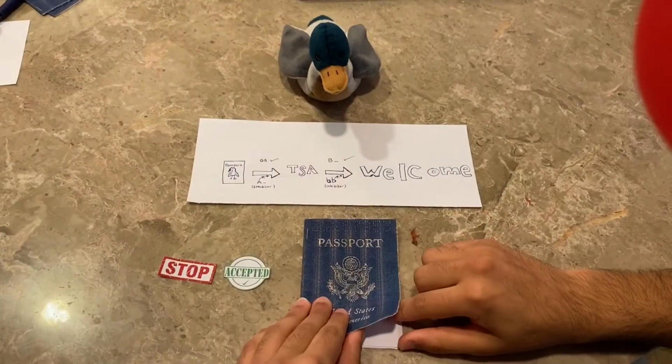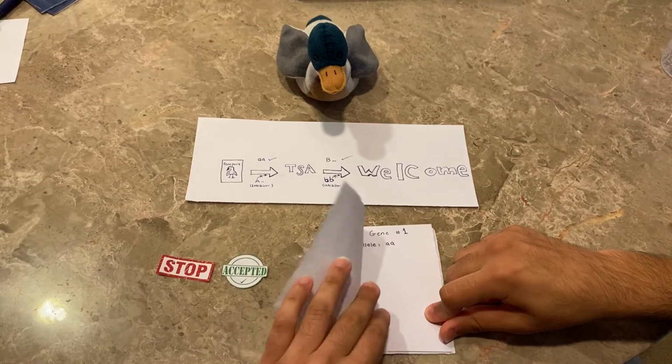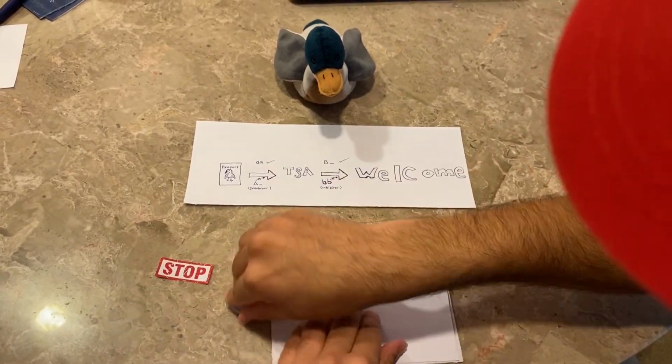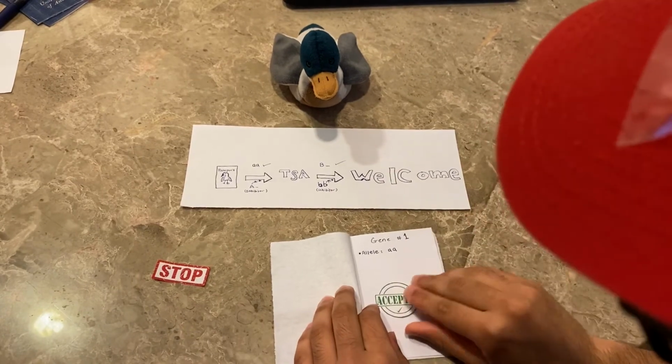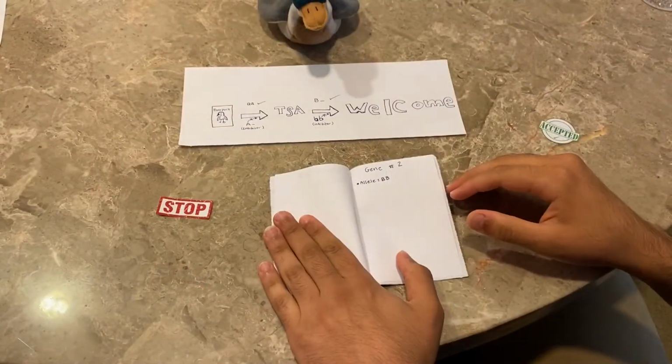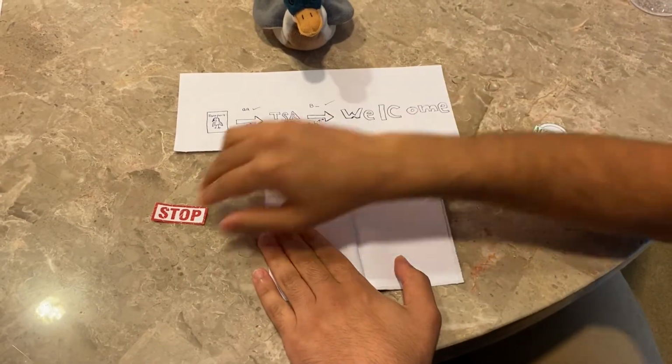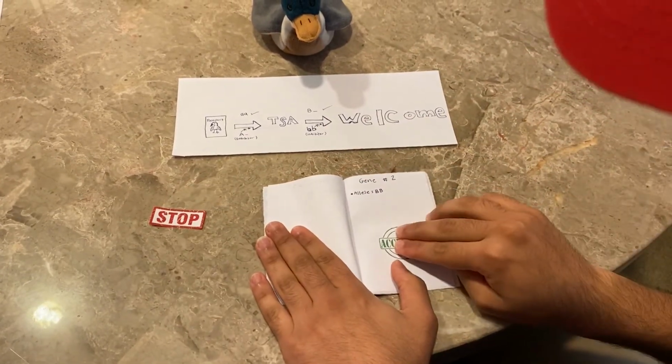All right, here we have the passport for this duckling. Once we open the passport, we see that for gene number 1, we have an allele of little a, which means they can now pass and go through TSA. We turn the page for the duckling and we find that on gene number 2, they have an allele of big B, which means they can pass and enter our country.